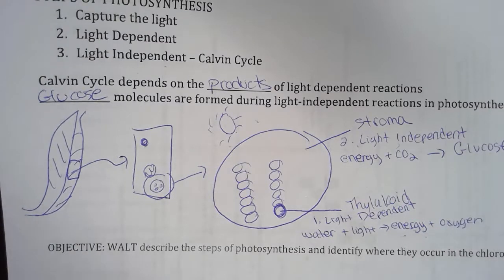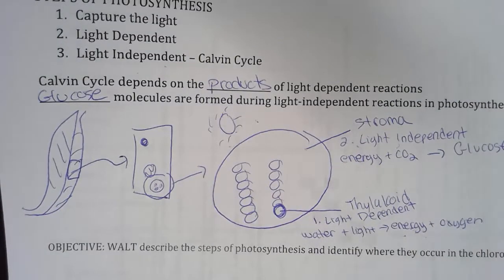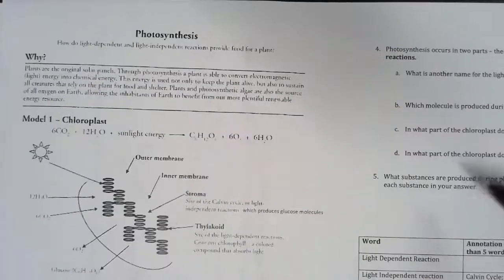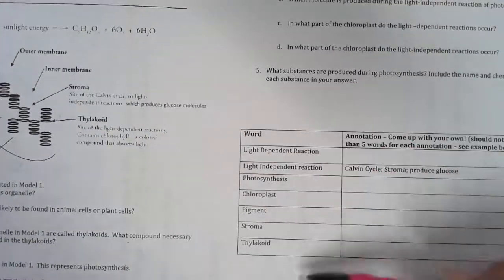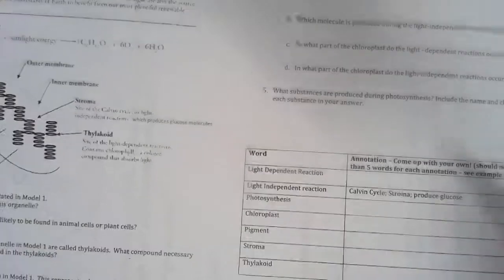I'm going to tell you what you're doing for the rest of class. I just went over briefly an overview. When you flip your page, you are going to be using this model to answer these questions. Remember, all of the answers are in the diagram. After you've gone through that, you're going to create your own annotations for these words so it makes sense in your brain, and you will use those annotations as you're going through these multiple choice problems.